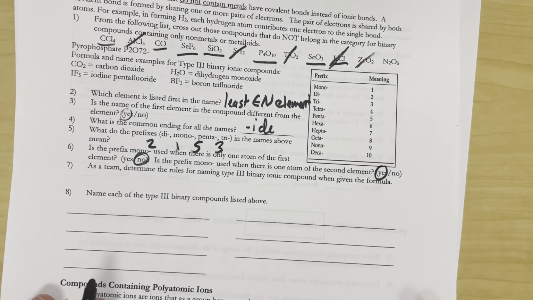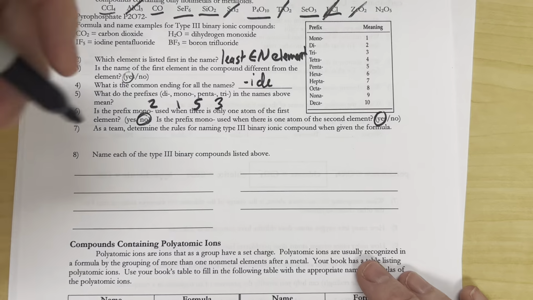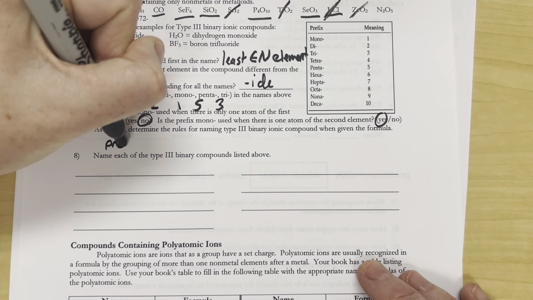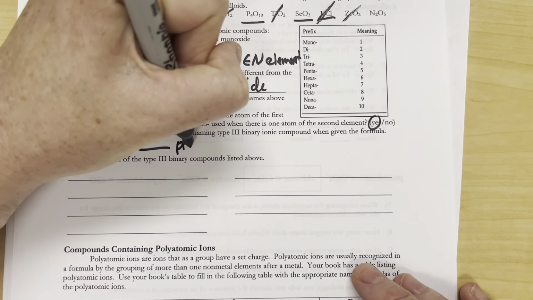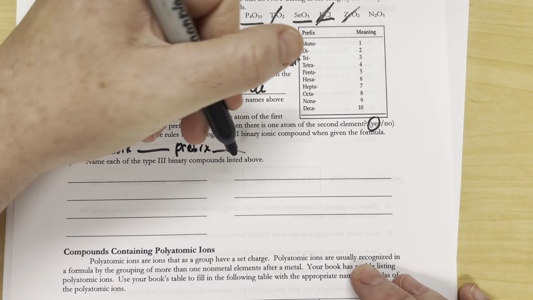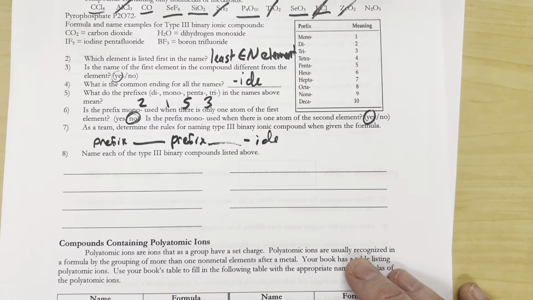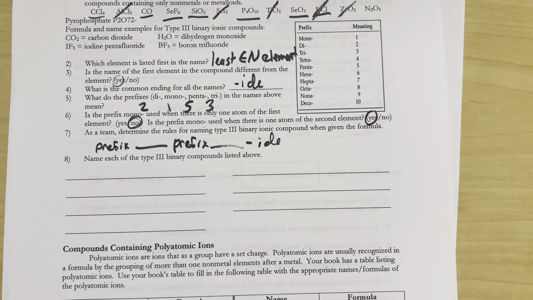Any other time we use mono. As a team, determine the rules. I'll leave it up to you. It's going to look something like prefix plus the name of one plus prefix plus the name of the other, ending in "ide." Something to that effect. All right, let's name them.